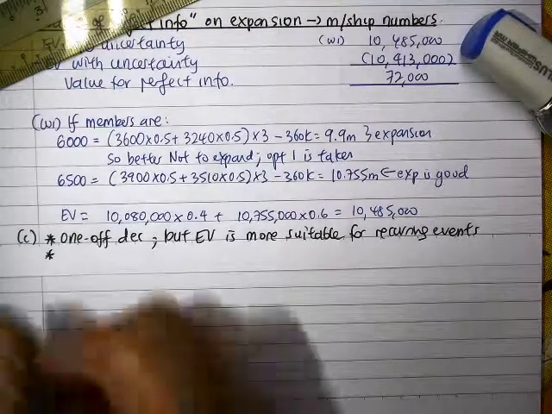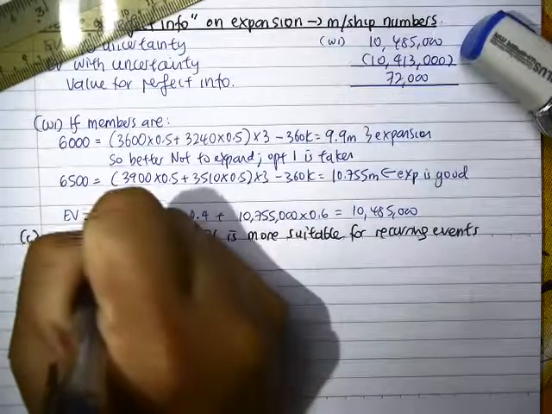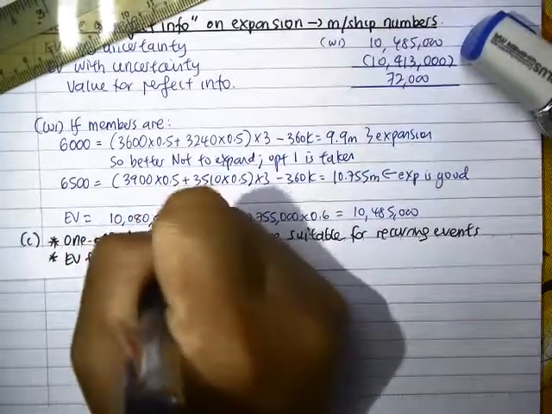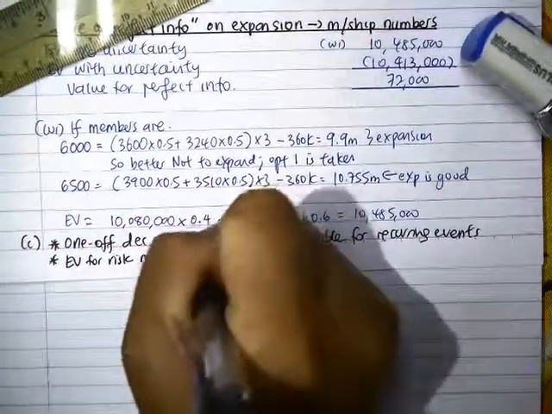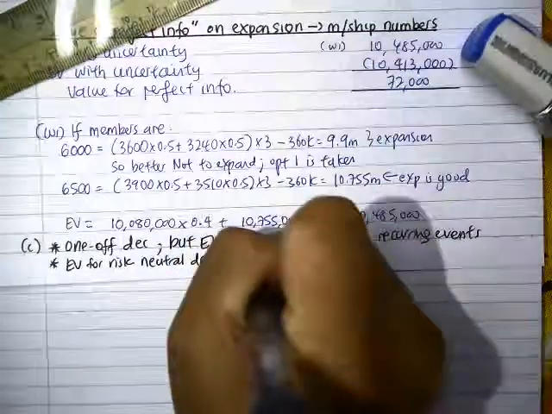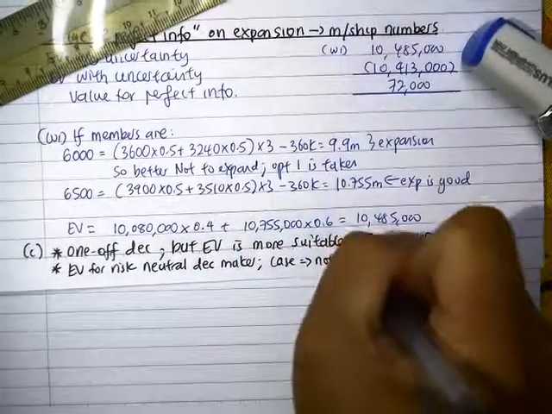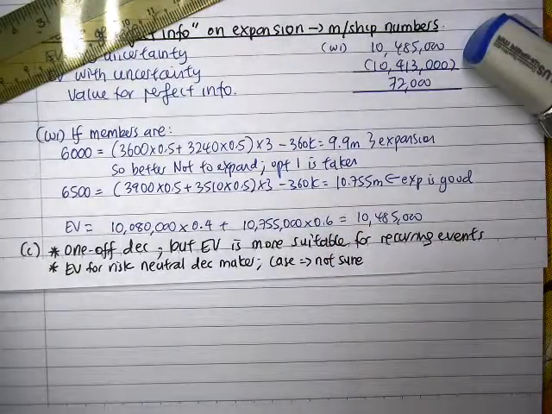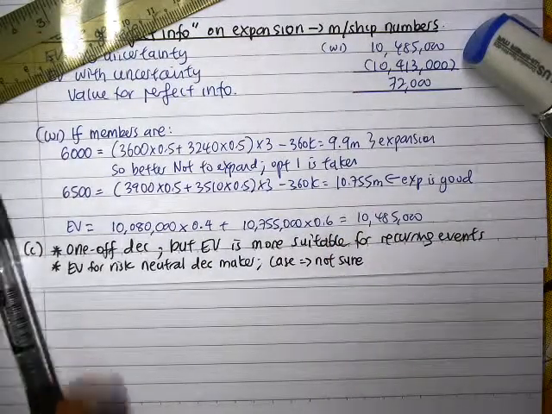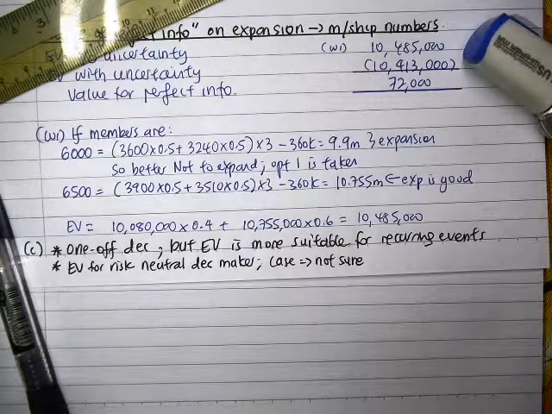EV is only meant for risk neutral decision maker, but in the case we are not sure. They didn't tell us whether the decision maker is neutral or risk taker or what. So that's why without that, you find it very hard to assess what decision you're going to make.